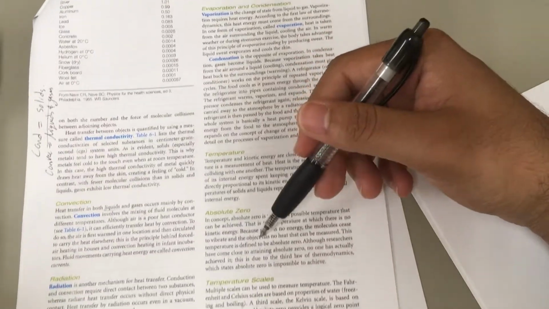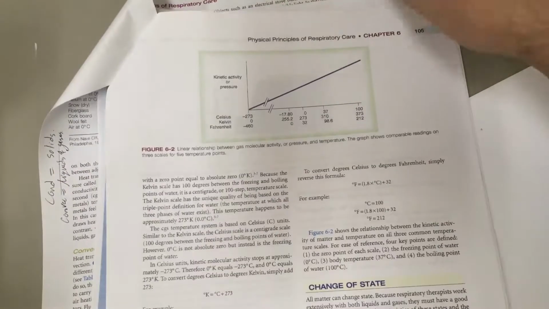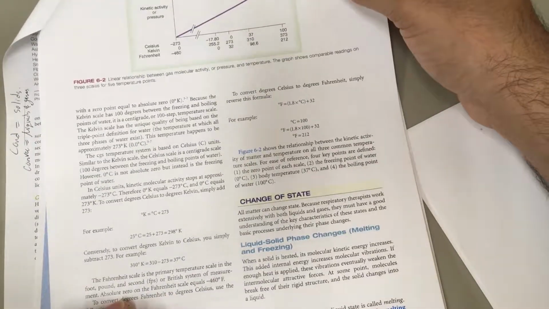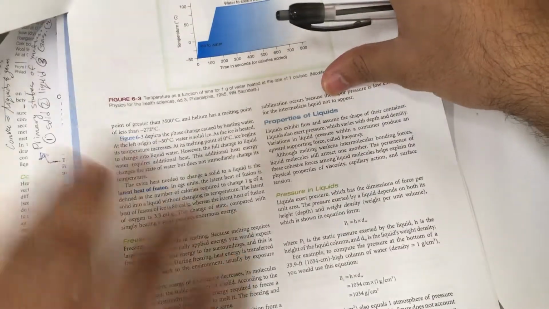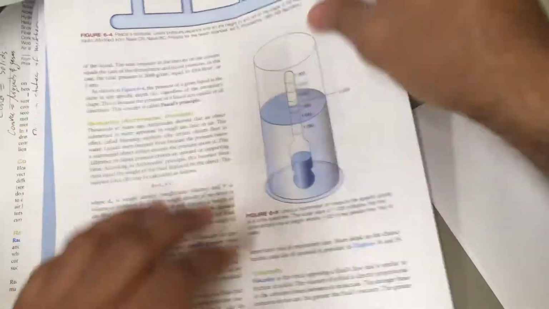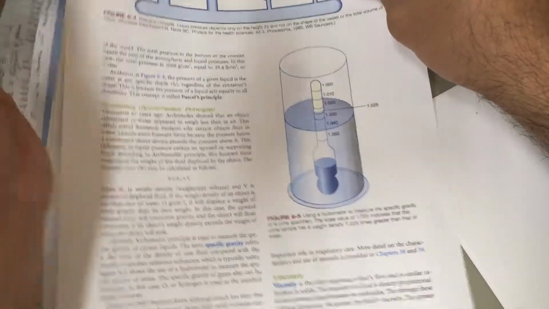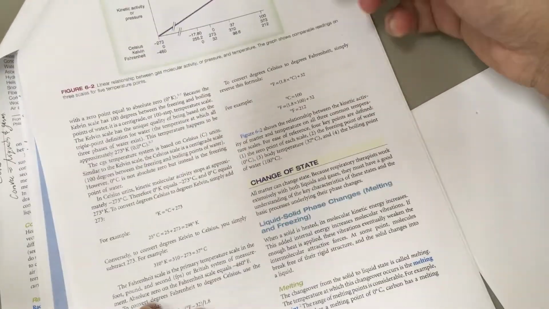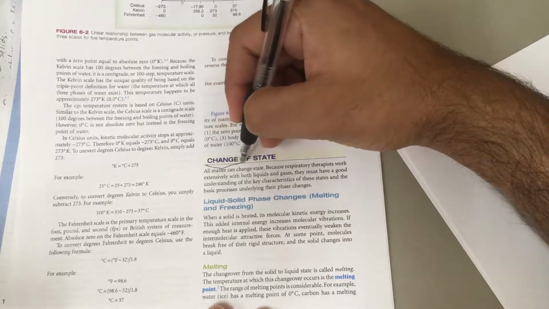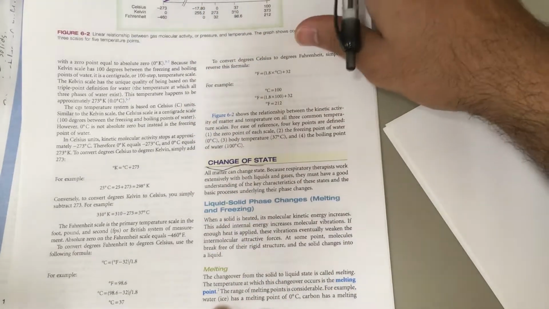Then temperature, absolute zero, temperature scales, you need to go through that. And then change of state, liquid, solid, phase changes, melting and freezing points. You need to understand these points here. Okay. So again, every topic we see it here, and then you will see where it's a change of state. I would recommend that you study each topic on its own.